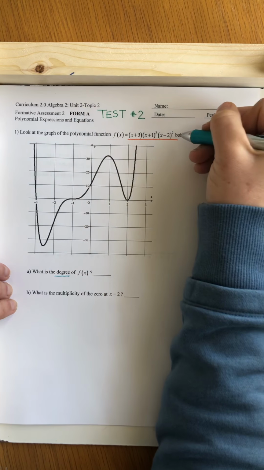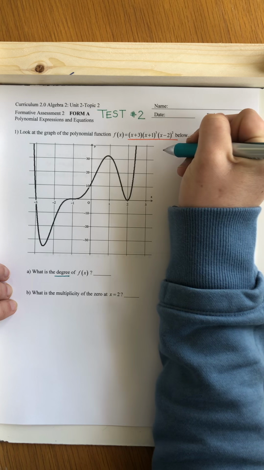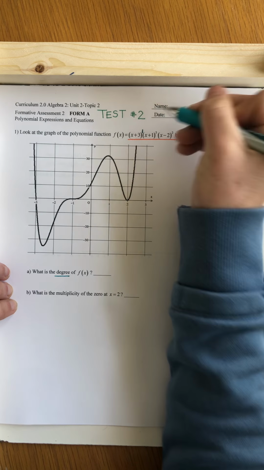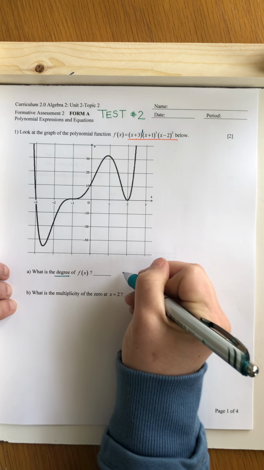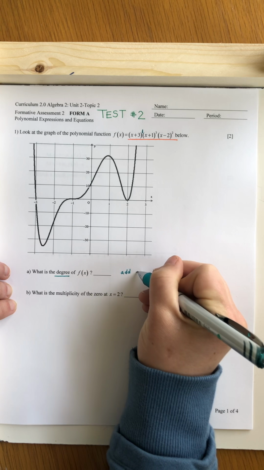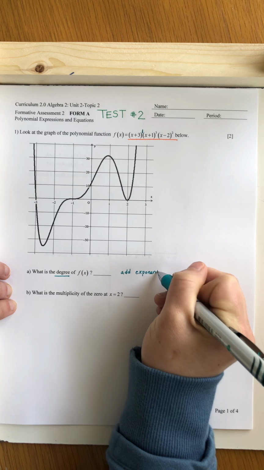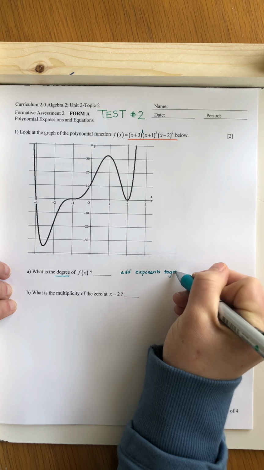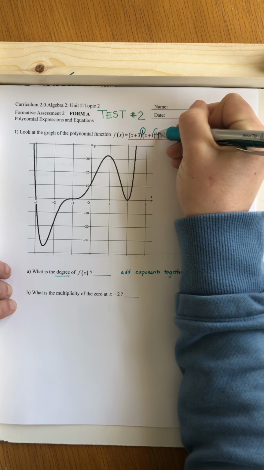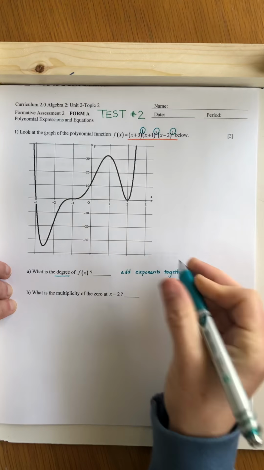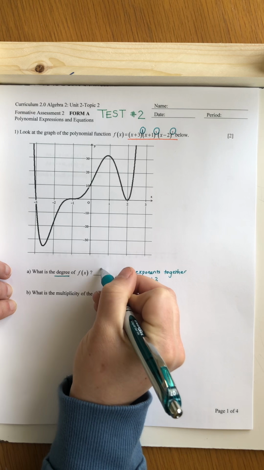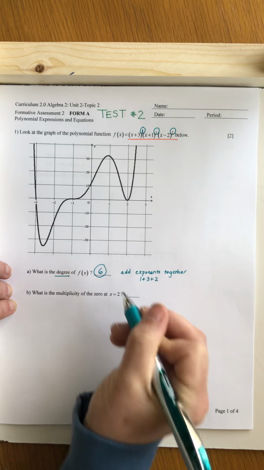So when an exponent is missing, so this x plus 3 doesn't have an exponent, that means the exponent is 1. So put a little 1 there. Now to find the degree of a polynomial that is being multiplied, you're going to add the exponents together. So in this case, we have 1 plus 3 plus 2. 1 plus 3 plus 2 is 6, so the degree of the polynomial is 6.